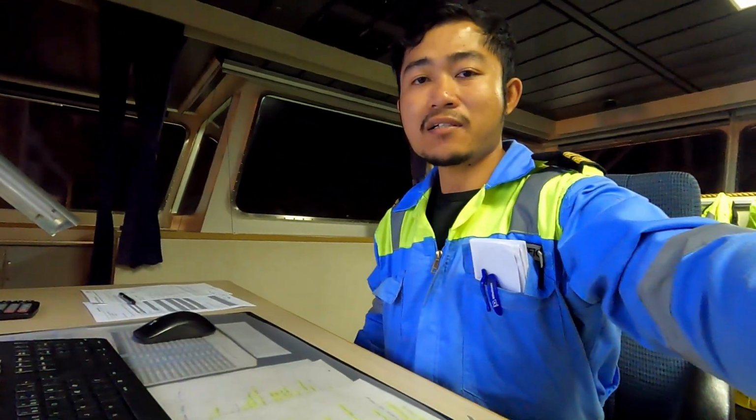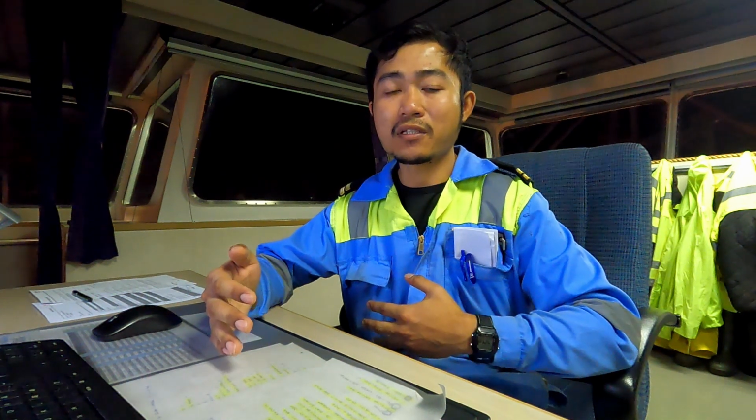So basically that's what you do in setting up the passage plan in the bridge when the vessel is still in the port. Pre-departure preparations is different. In our case we follow a checklist where we need to prepare other equipment as well and check the radar, the navigational lights.